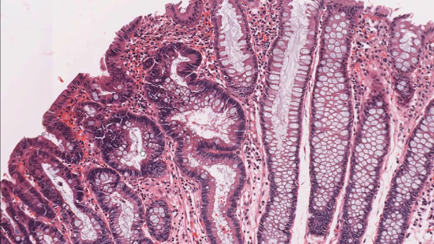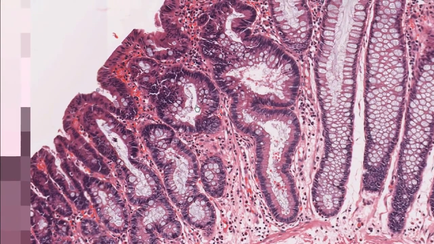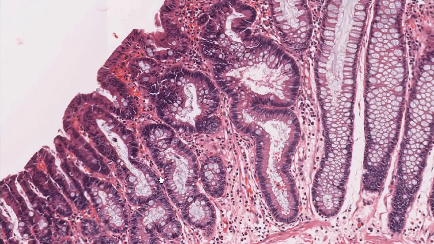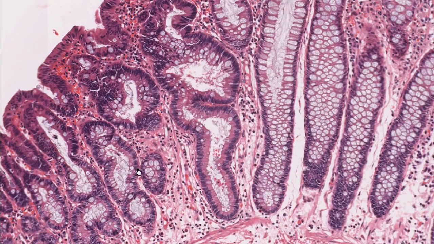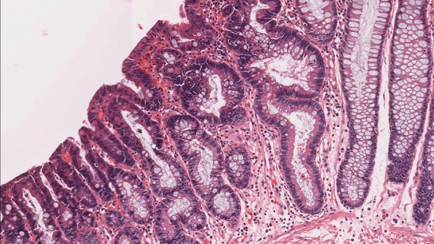The other thing we don't see is complexity of architecture. At the first, we mentioned that the glands are too crowded compared to normal colonic mucosa, and they are a little bit more crowded, but what they are not is syncytial or complex or cribiform. So we do not see a large gland with multiple lumina within the gland, and a very complex glandular architecture. So that's absent. So we feel pretty comfortable with a diagnosis of low-grade dysplasia or traditional adenomatous mucosa here.